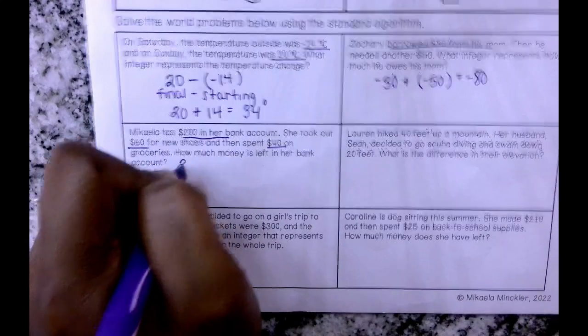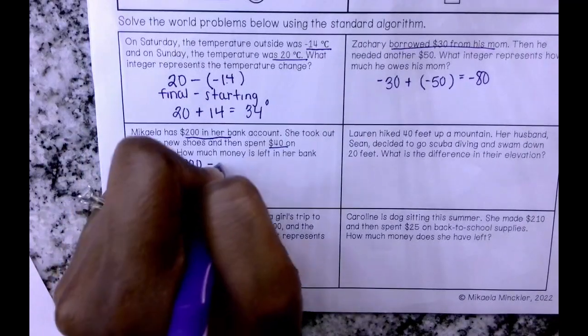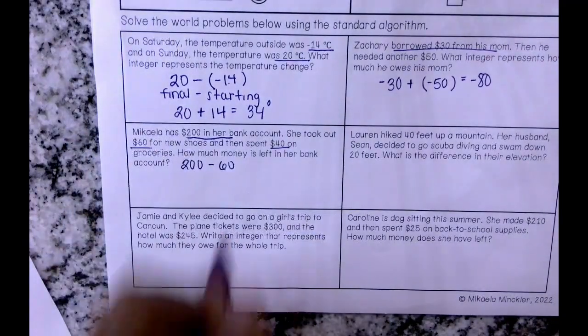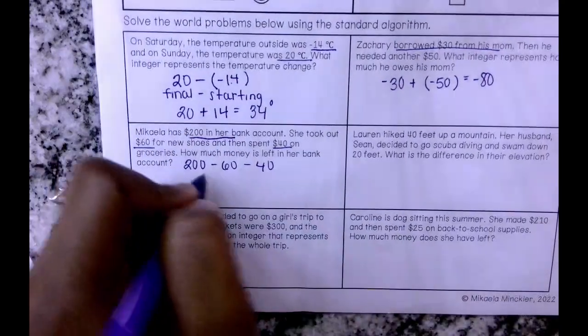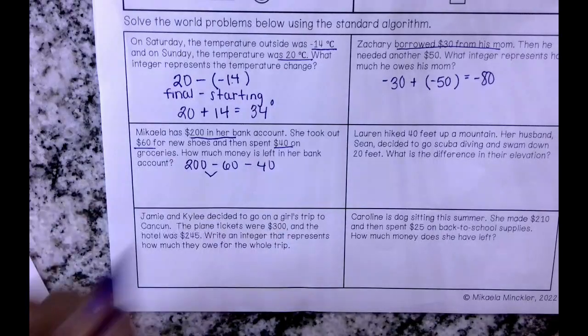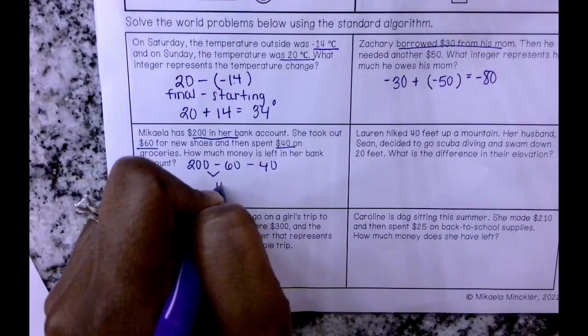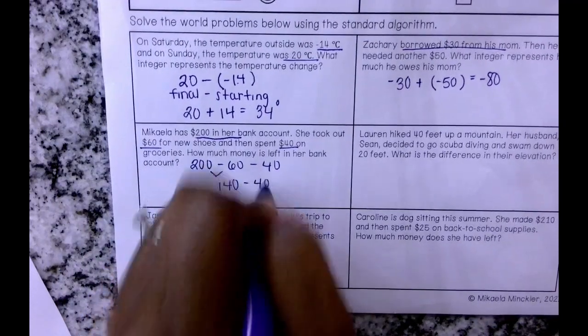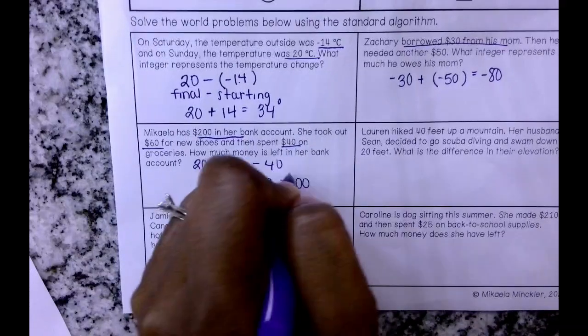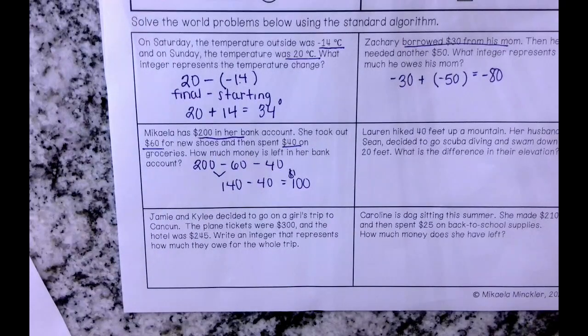She's starting with $200 in her account. We're going to take out $60 and then we're going to take out 40 more. And I'm just going to go ahead and solve this in order. So when she first spent the $60 for shoes, she had $140 left. Then she spent another $40, and so she now has $100 in her bank account. Okay, so you go ahead and answer the last three. Like I said, we can go over it tomorrow. Think about those key words that help you figure out what's going on.